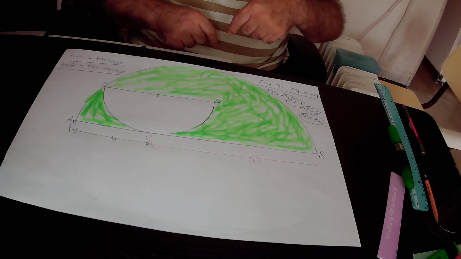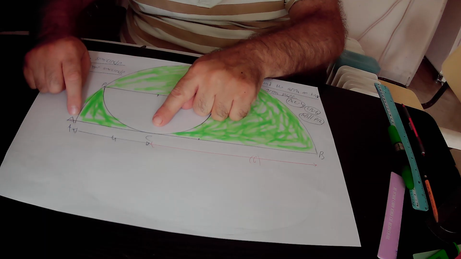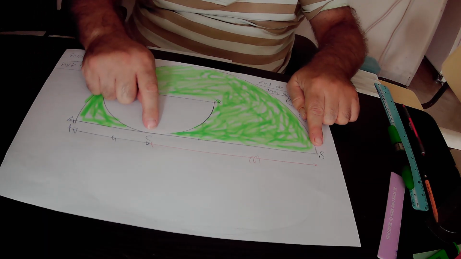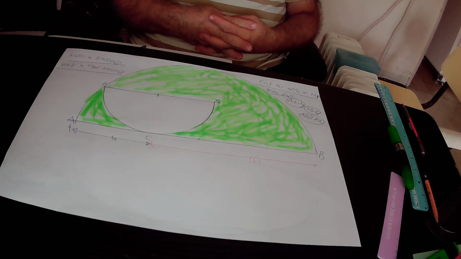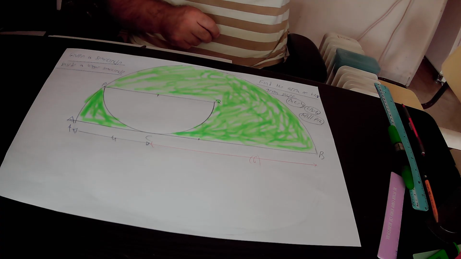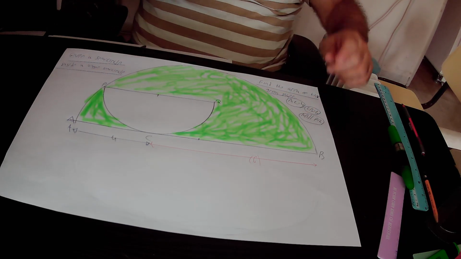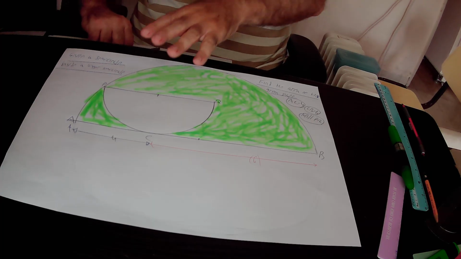It's given in the question that this is line segment AC, which equals 4 units in its length. This is line segment CB, which equals 6 units in its length. Again, our task is to find out the area of this green shape. So first of all, we find out the radius of this big semicircle. We define the radius of this big semicircle as R.